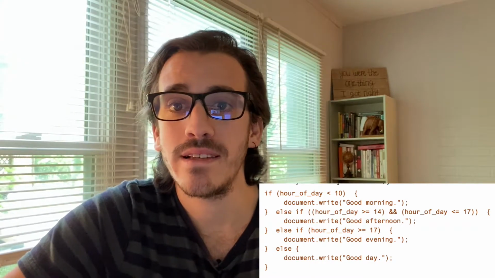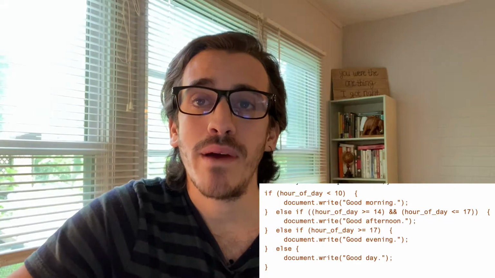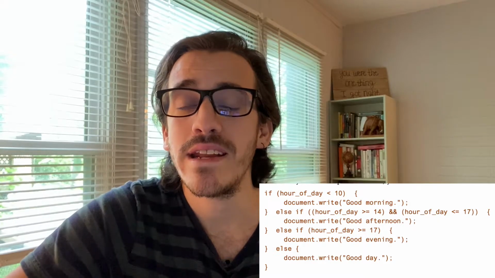The book works through this example of an HTML file and then gives you a time greeting. Depending on what time it is, it will display a different greeting, and it does so with the if, else if statements. It also teaches you how to test multiple conditions with the switch statement. It tells you some benefits on why that would be useful. Then it goes through and talks about for loops.